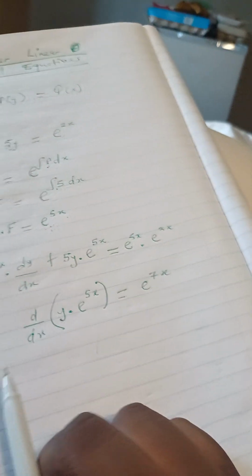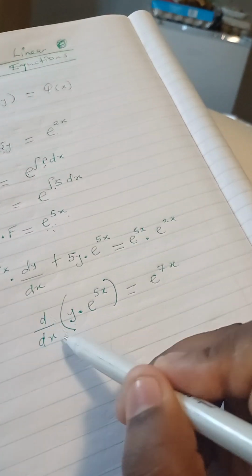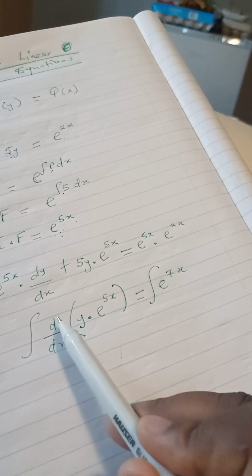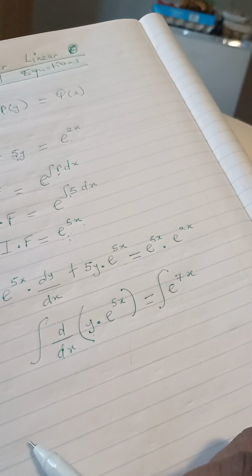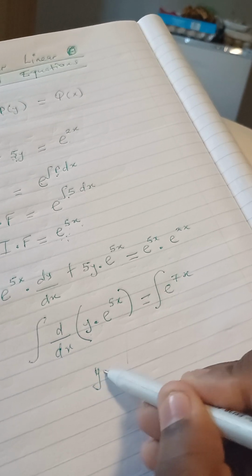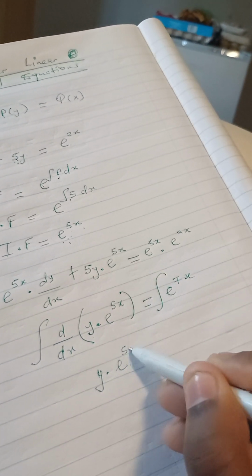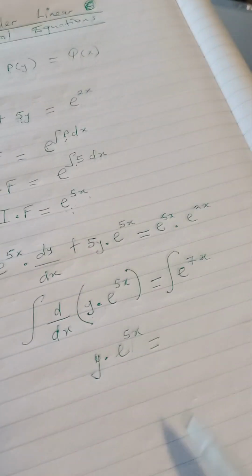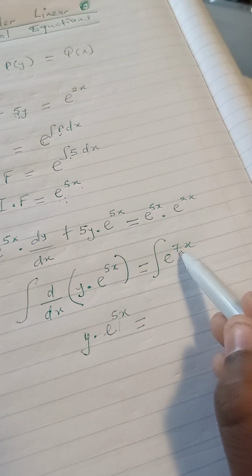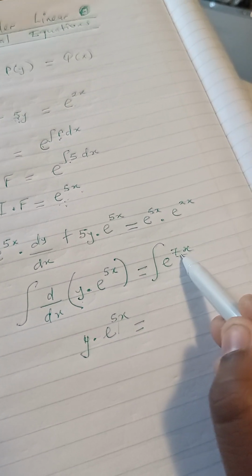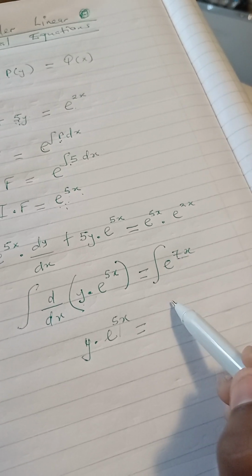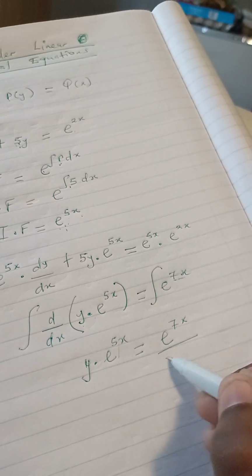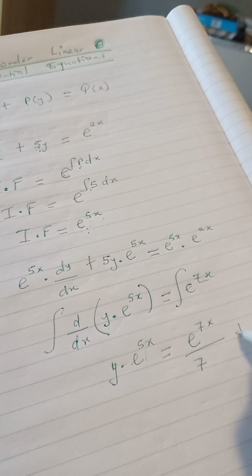Then you integrate both sides. Integration of d over dx, you know that they will cancel each other. So we're going to have y multiplied by e to the power of 5x is equal to, let's integrate the right hand side. When you're integrating exponentials, we find the derivative of the power, which is the derivative of 7x, equal to 7, which means it's going to be e to the power of 7x over 7, plus a constant.